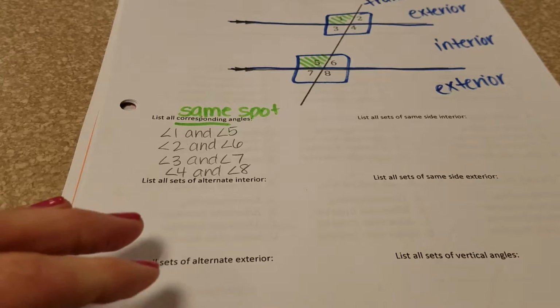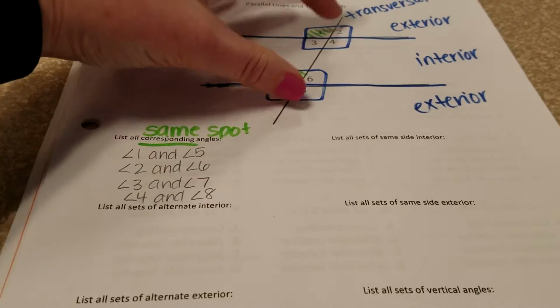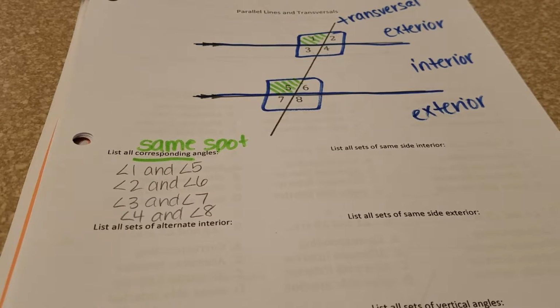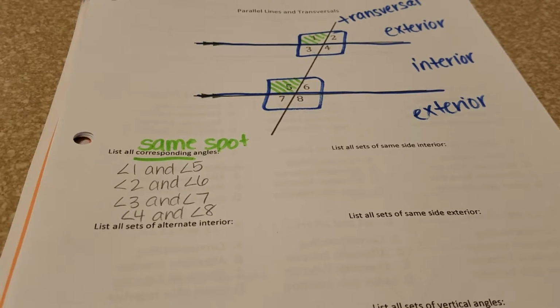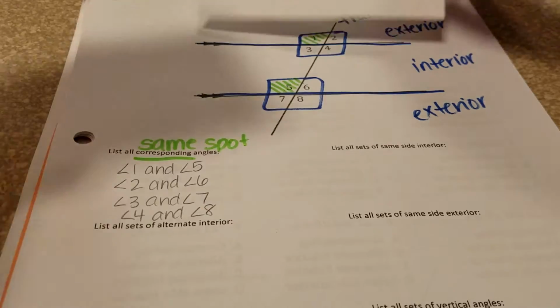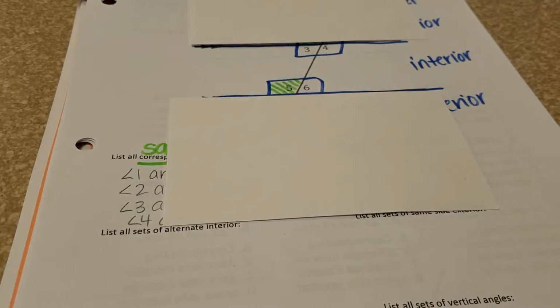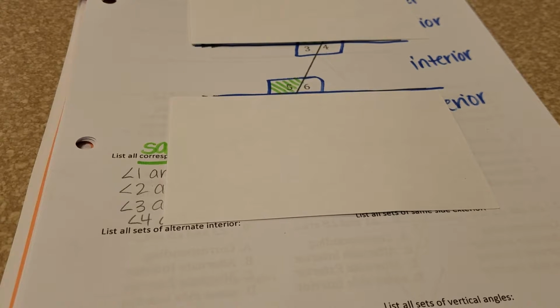Alternate interiors. So let's talk interior. We're just going to be focusing on these 4 angles that are inside here. So what I'm going to do is take 2 index cards, and I'm going to cover up the exterior parts right there so that we're only focusing on the interiors. Now, alternate means that you're going back and forth between something. You're alternating between, do I want pizza for dinner or do I want Chinese food for dinner? So alternate means to go on either sides.